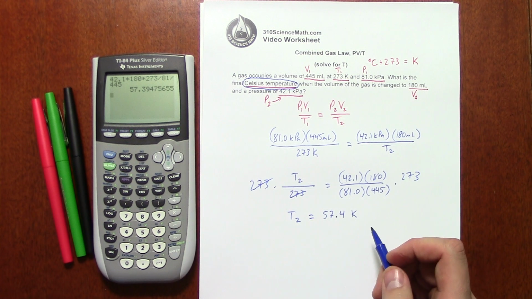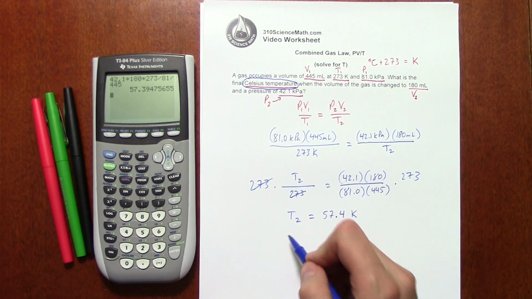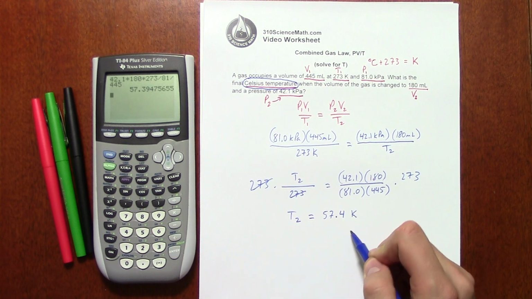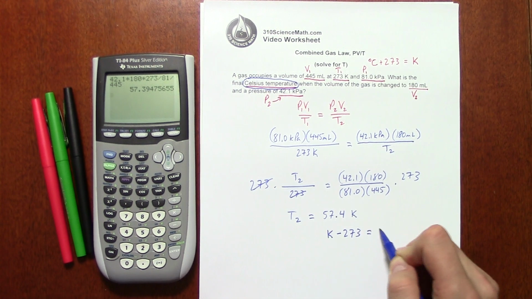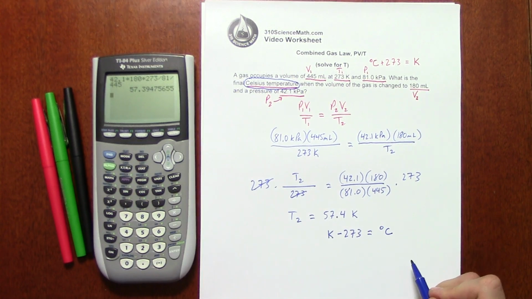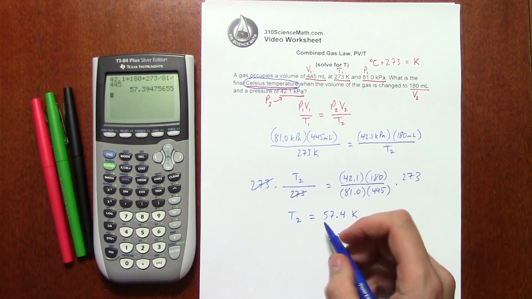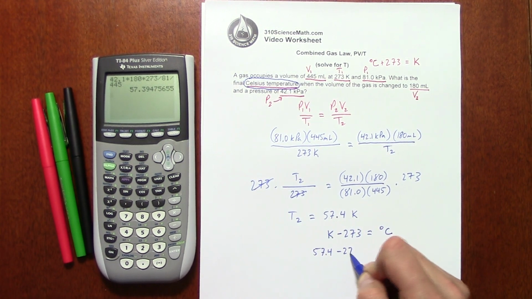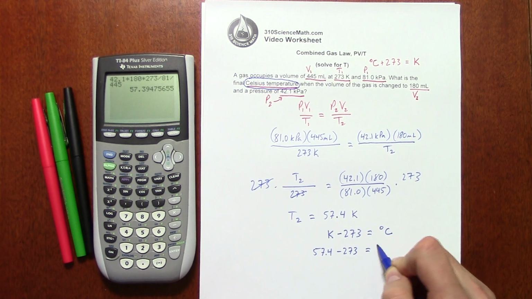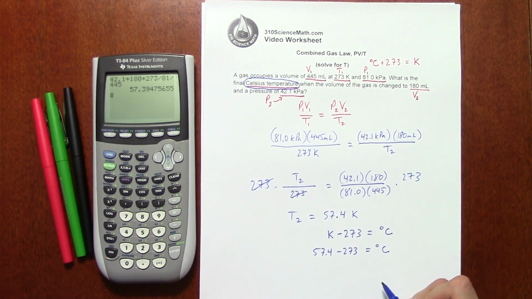Okay, well, if we want to figure out the Celsius temperature, we have to do the reverse by taking the Kelvin temperature and subtracting 273, and then that will give us degrees Celsius. Okay, so we'll take our 57.4, we'll subtract 273, and then that's going to equal degrees Celsius.